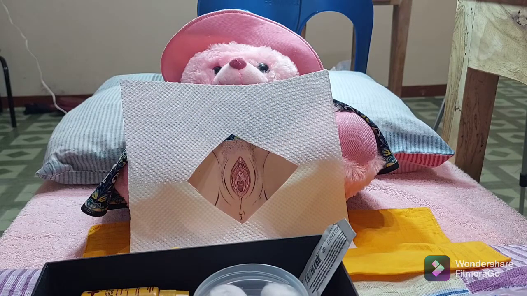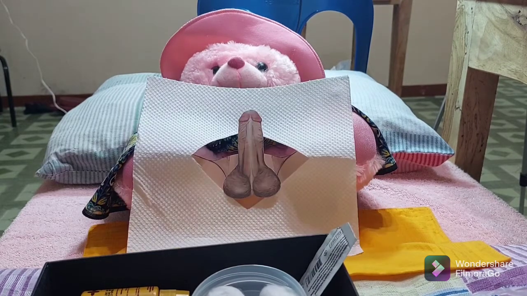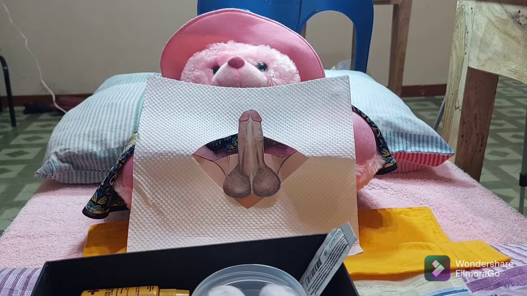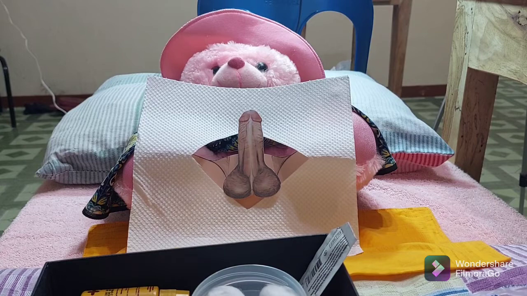And in male patients, gently grasp the penis at the shaft and hold it at a right angle to the body throughout the procedure with the non-dominant hand.